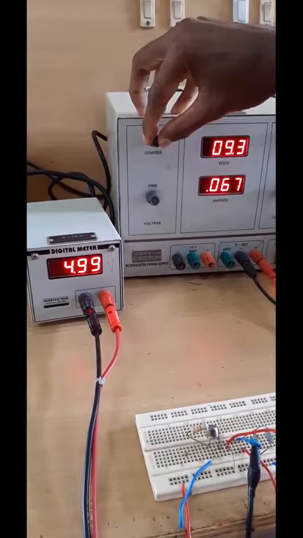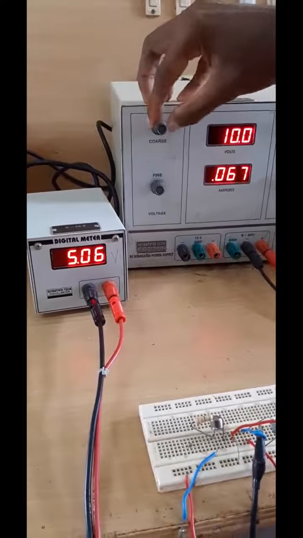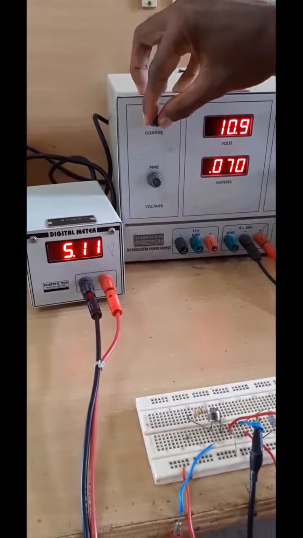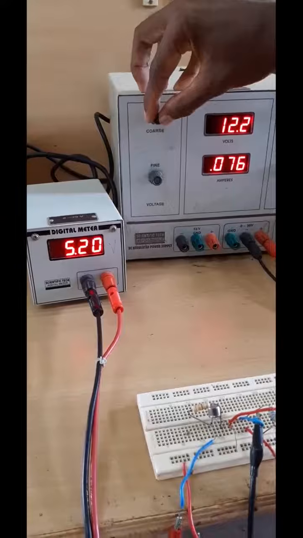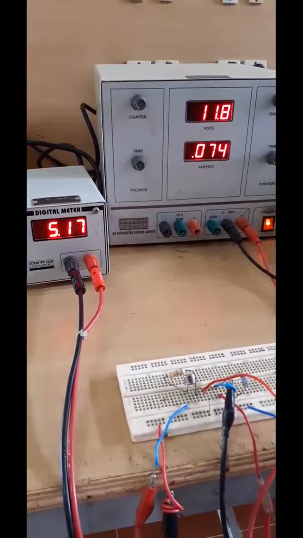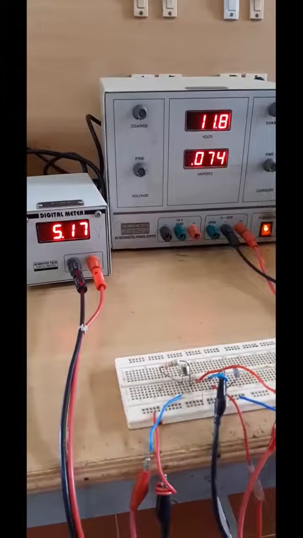When the input voltage is 10, the output voltage is 5.06. When the input voltage is 10.9, the output is 5.10. That means there is a slight increase in the output voltage. Even though it is regulated, there is a slight increase. So we get a slightly increasing curve between the input voltage and output voltage.